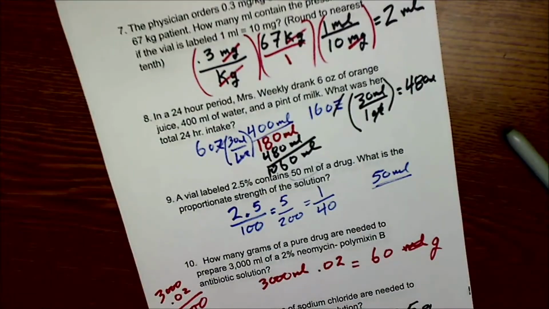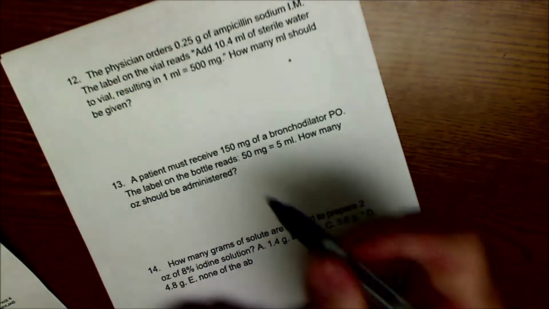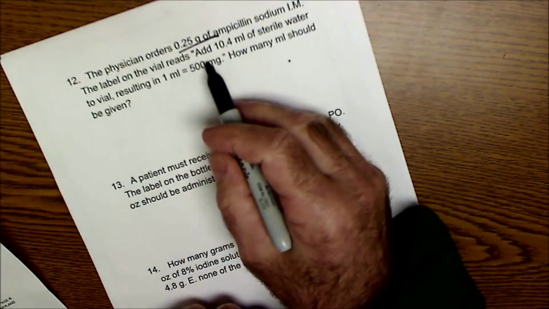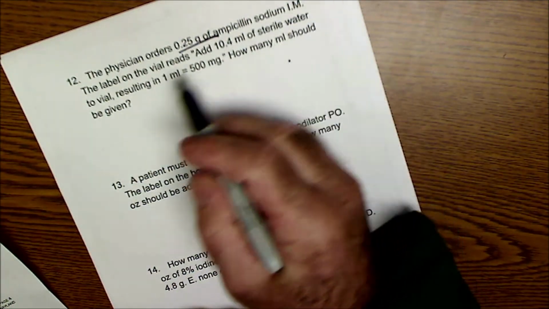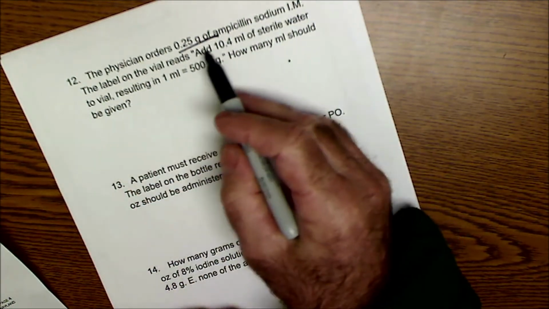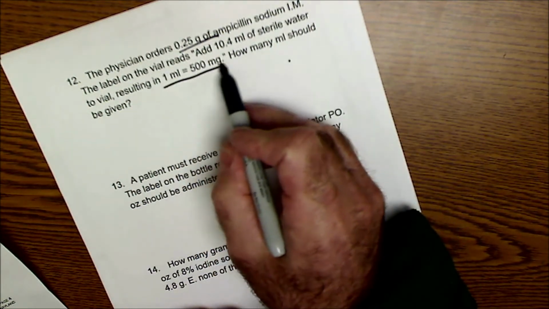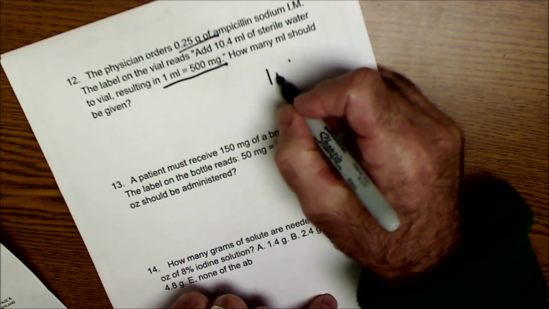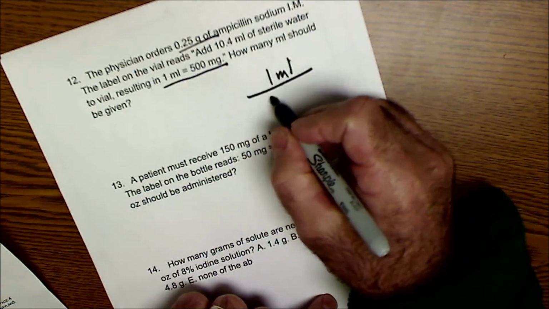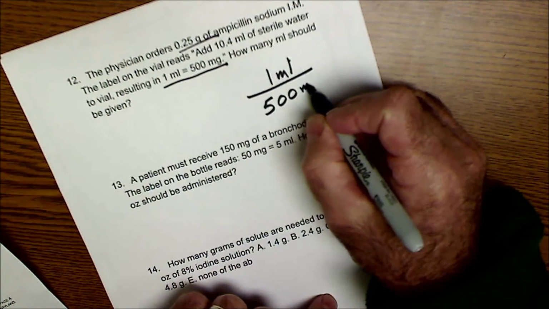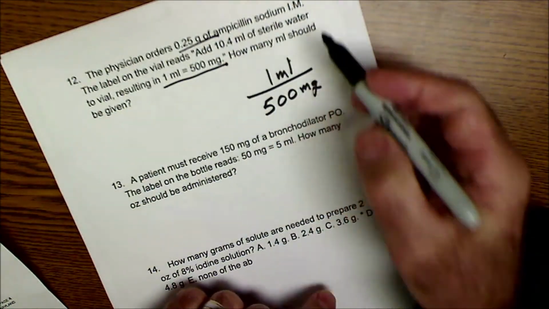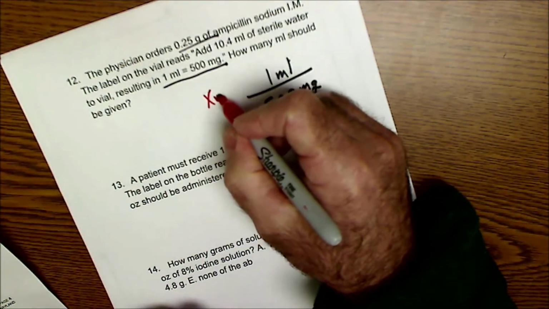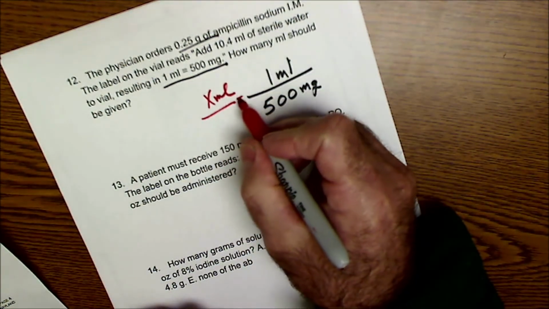Let's turn the page. Number 12, I have 0.25 grams of a substance. Add 10.4 milliliters of sterile water to a vial. That's just a distractor, resulting in 1 milliliter per 500 milligrams. So I'm going to end with 1 milliliter per 500 milligrams. How many milliliters? So I want to know how many milliliters will I need. So that's what I'm looking for.